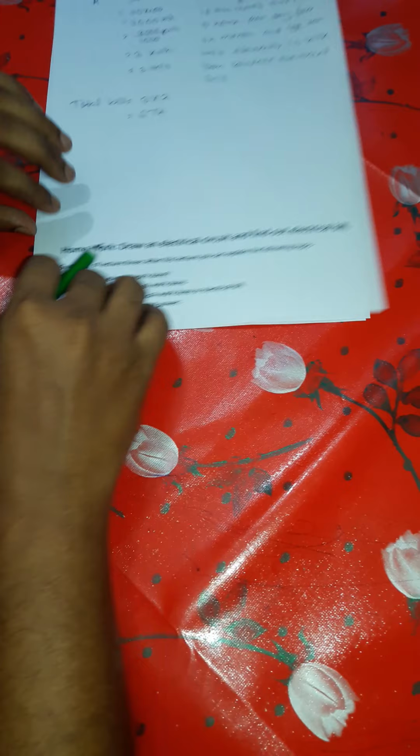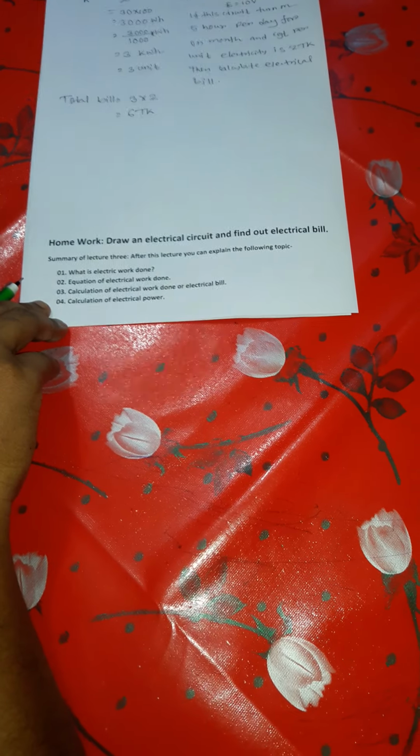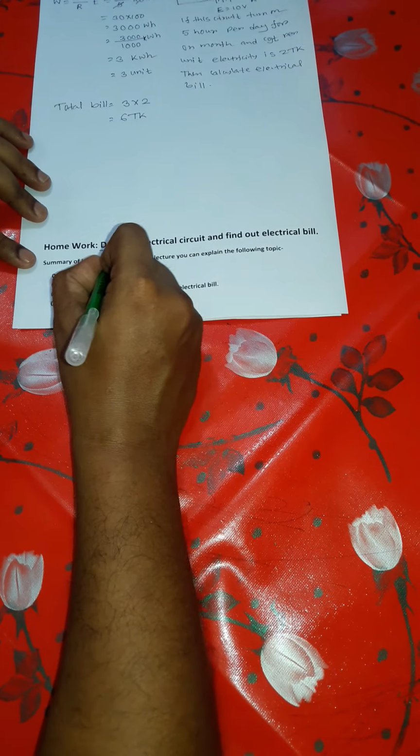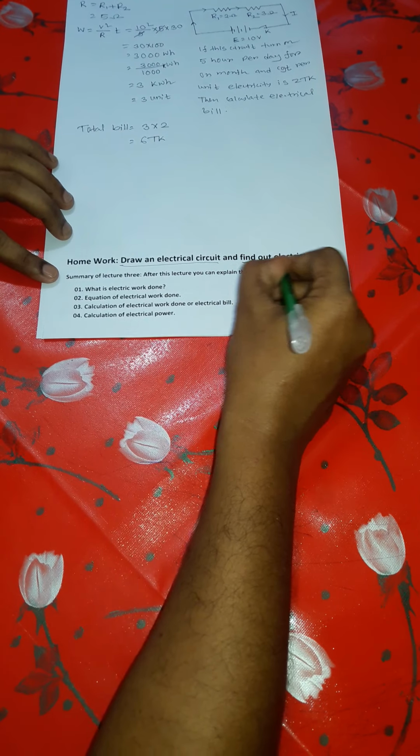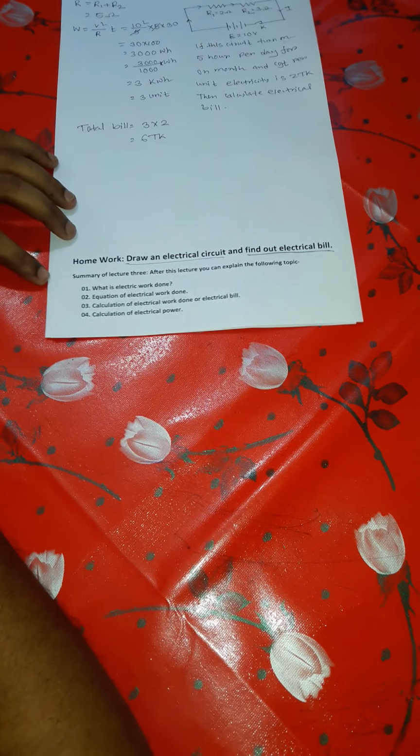Now boys and girls, your homework. At first draw an electric circuit. Boys and girls, draw an electric circuit, any kind of circuit you can draw. At first draw an electric circuit and then find out the electric bill of that circuit.